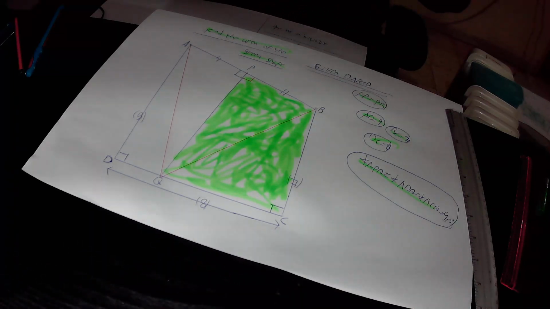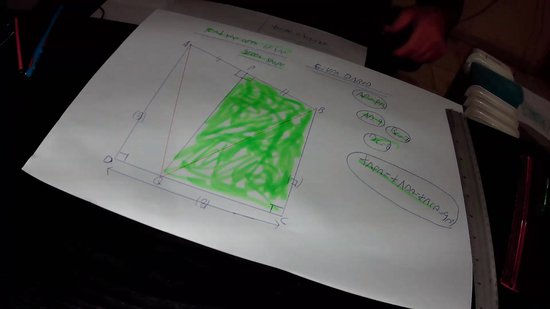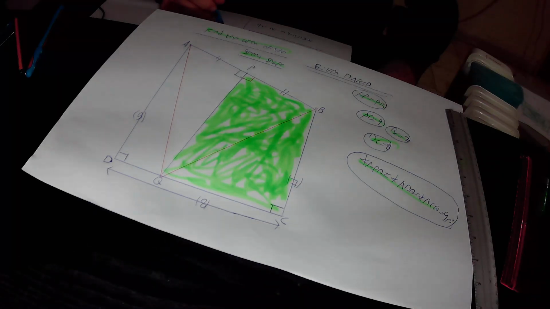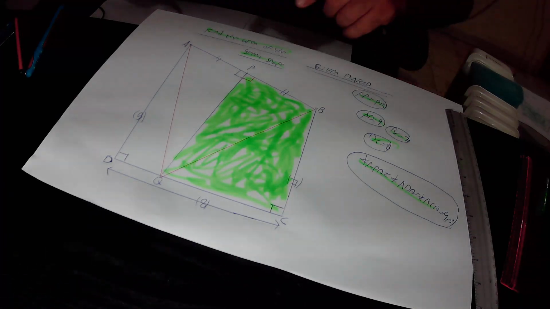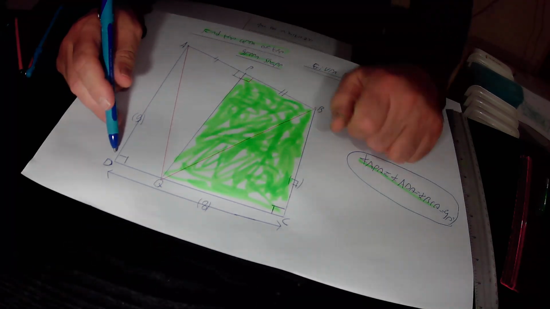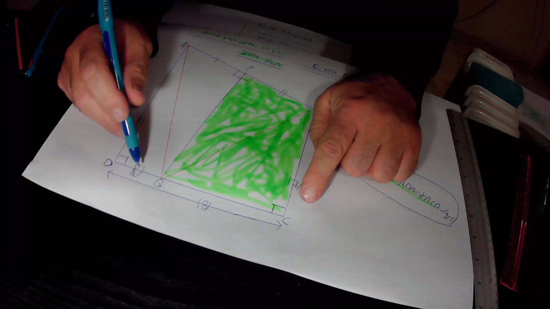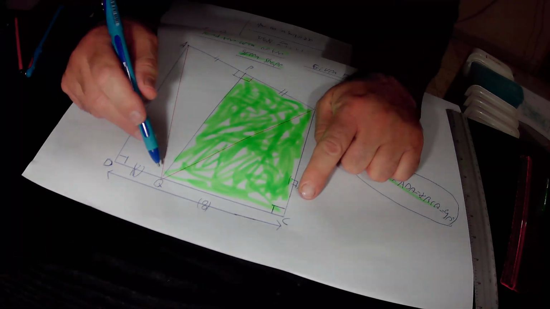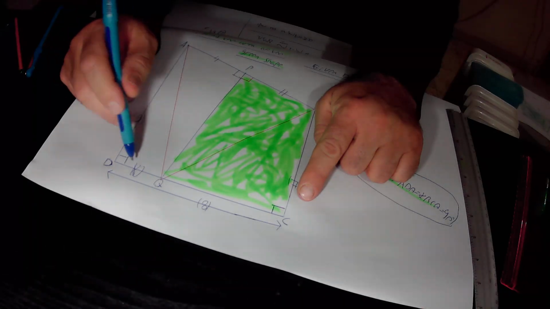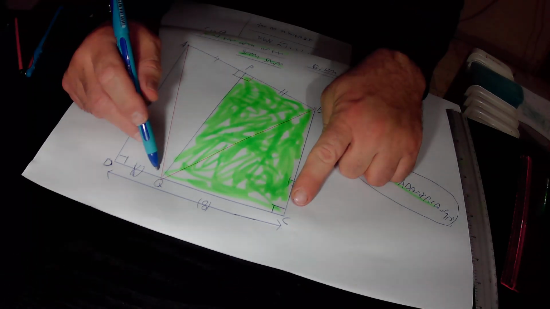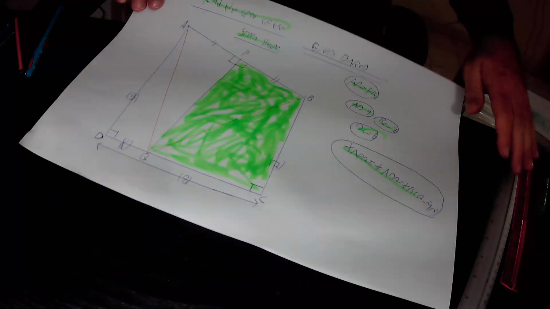So AD is 9, therefore AD square is 9 squared, that is 81, plus DQ square. We define the length of DQ as x. DC in totality is 8, therefore QC must be equal to 8 minus x. So QC is totally equal to 8 minus x.